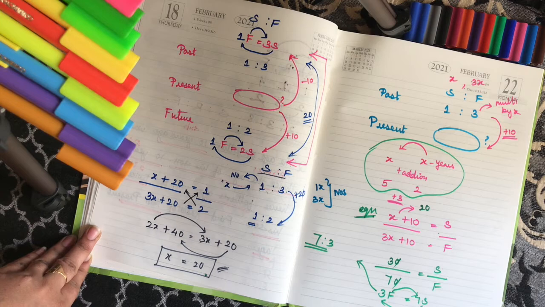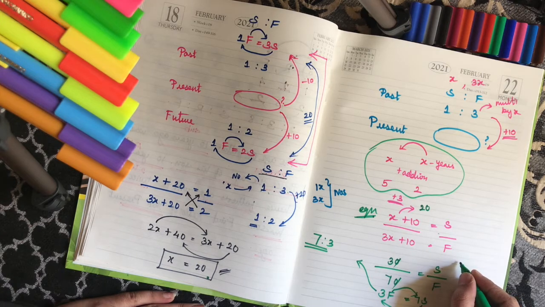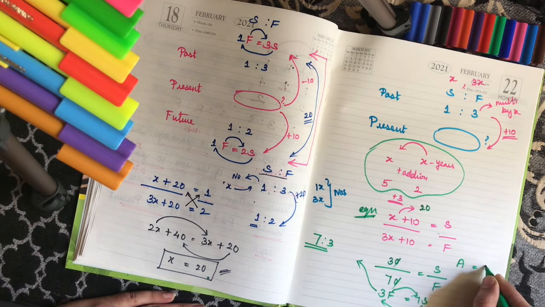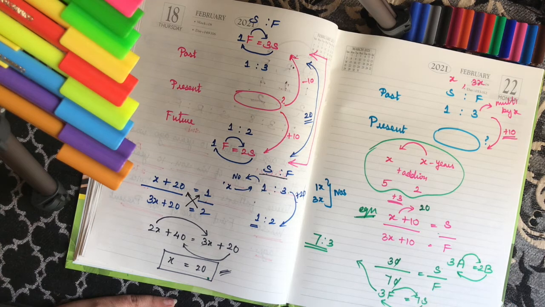So how can we easily find the ratio? In multiplication, like a is equal to b, 3 times of a and 2 times of b, I can easily write the ratio as a's value is 2 and b's value is 3.